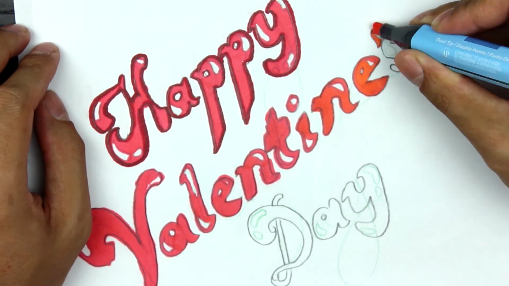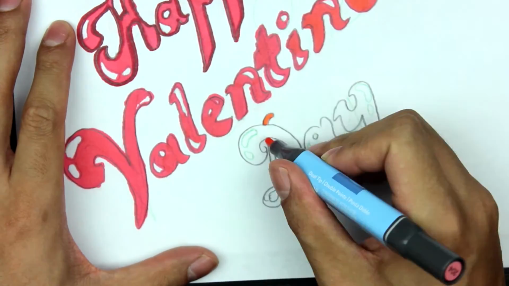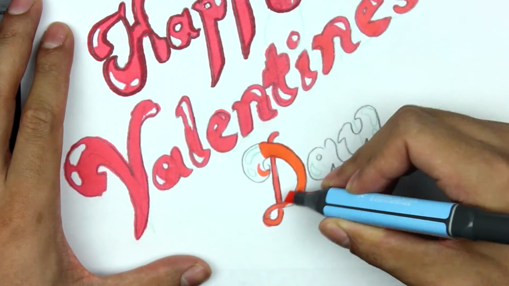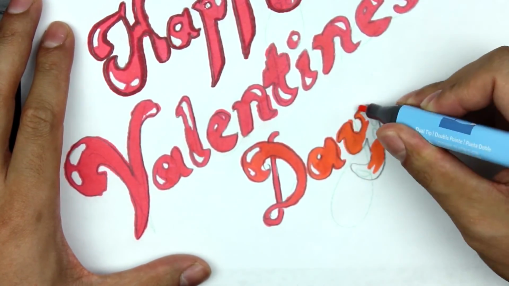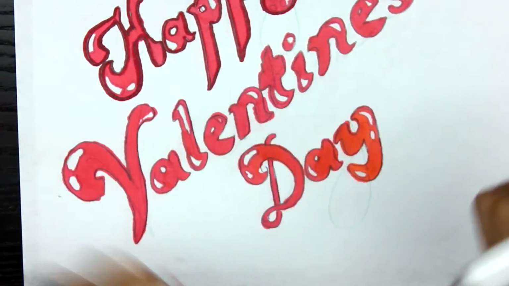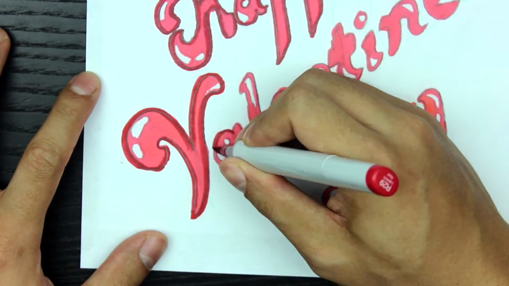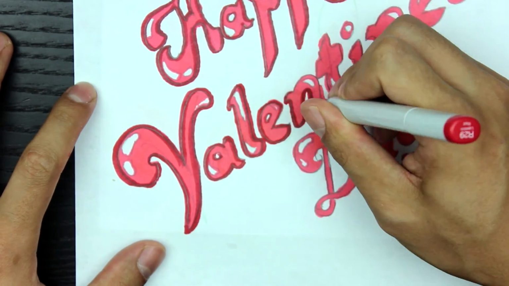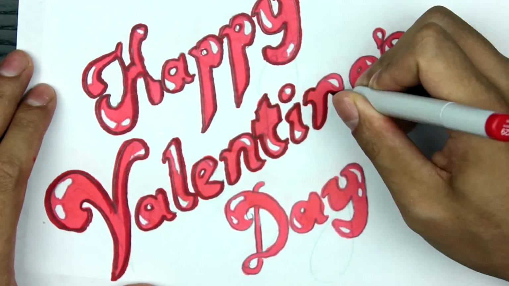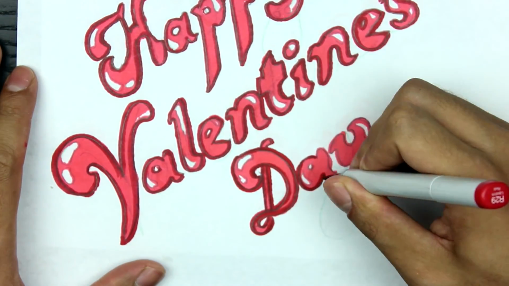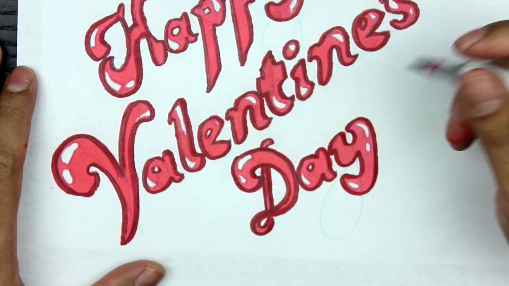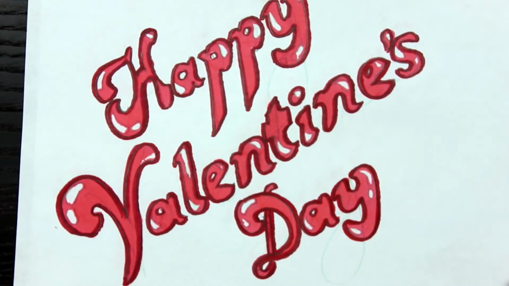So once I'm finishing Valentine's Day, I'm going to go down to the last word. Try to emphasize that chisel tip a little bit more. And as that dries, I'm going to try to do some red outlines on it, making sure I don't forget the insides. And we're basically done.